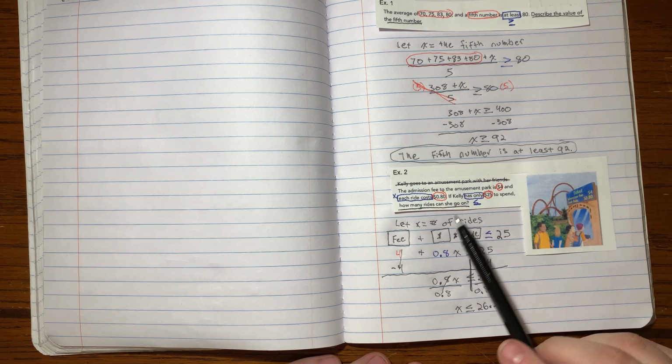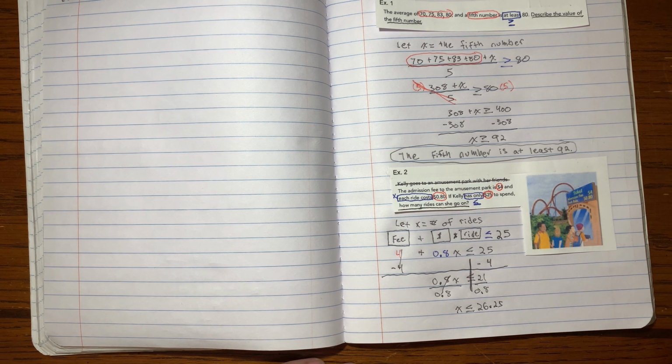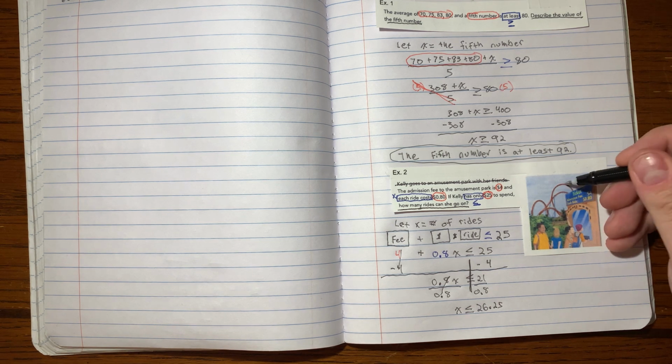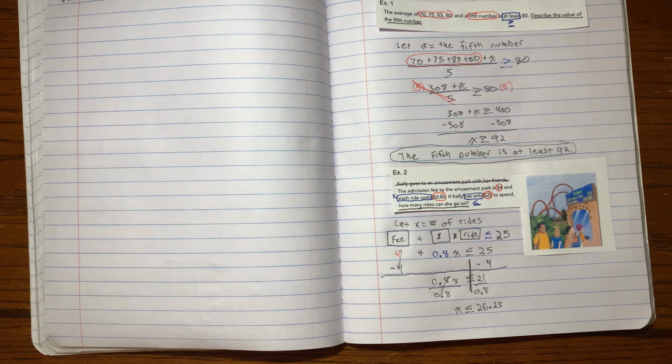So how many rides can she go on? Because remember, we have to go back and answer that question. Can she go on a quarter of a ride? No, right? No one's going to be on a roller coaster and then throw you off halfway up. When you're up here, no one's going to just chuck you off because you didn't have enough money. So she can really only go on 26 rides, okay?